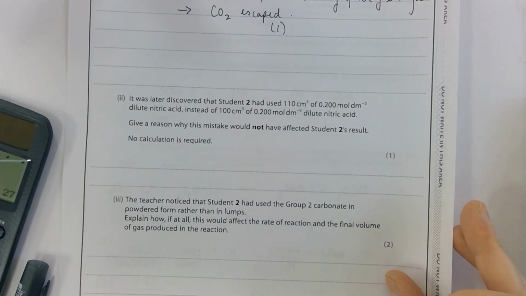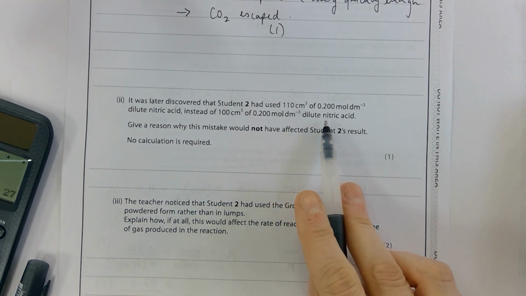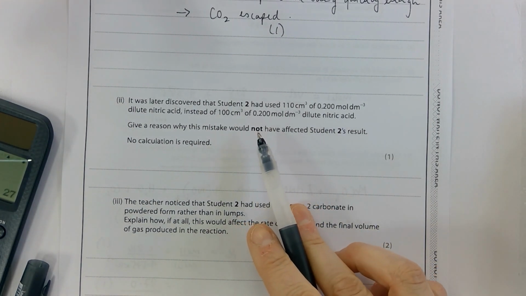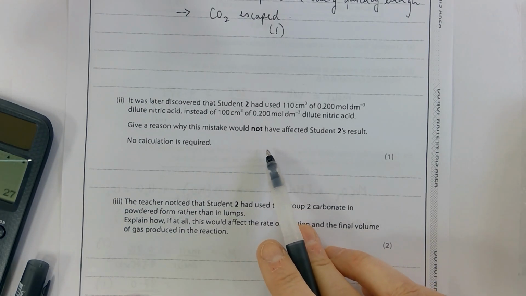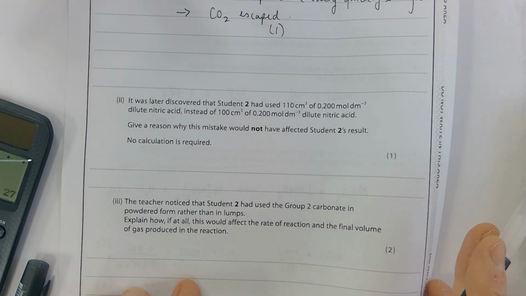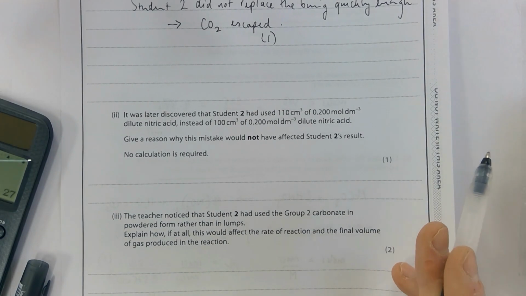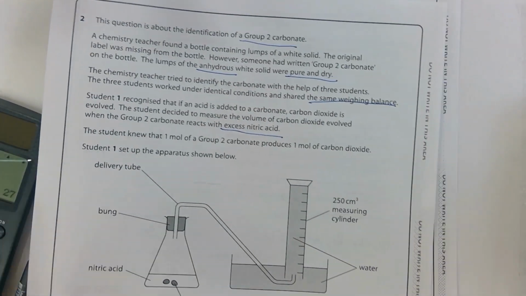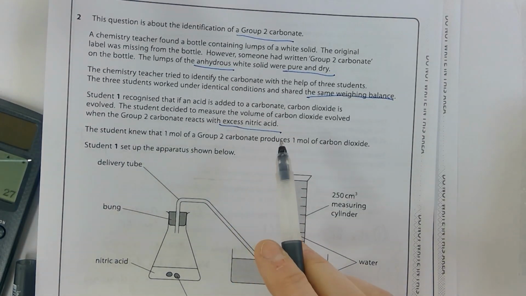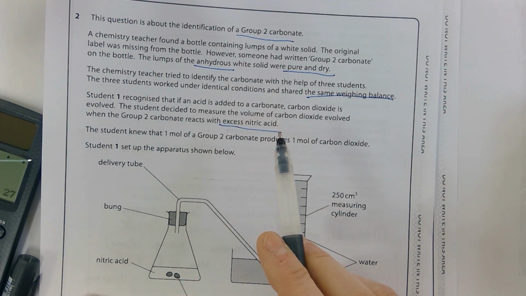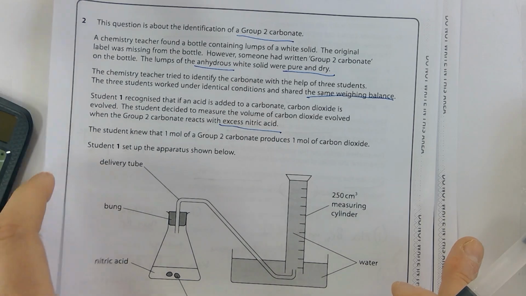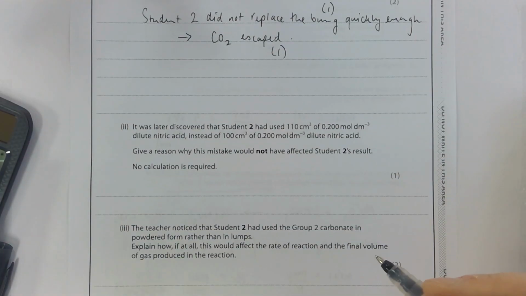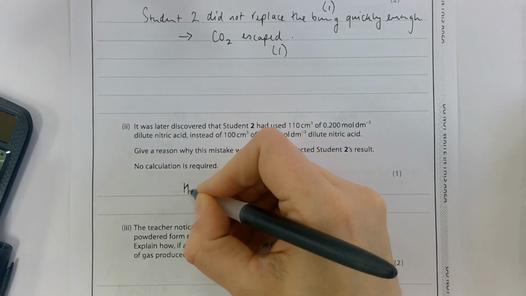Okay, so it was later discovered student 2 had used 110 centimetre cubed of the acid instead of 100, so he used more than he should have. Why wouldn't this mistake have affected student 2's results? Well, the clue was back in the question, and we highlighted it. There was an excess of nitric acid, so if it's not the limiting factor and you add more of it, it's going to have no effect on the number of moles of carbon dioxide made. Okay, so straightforward answer. The acid was in excess.